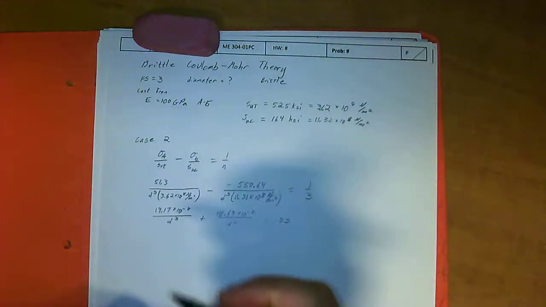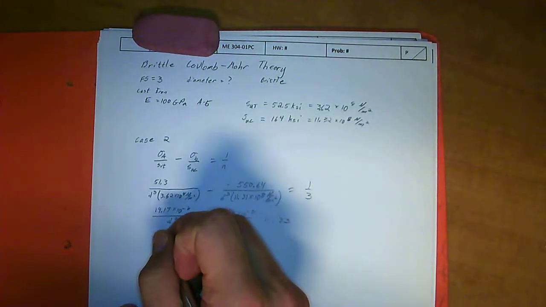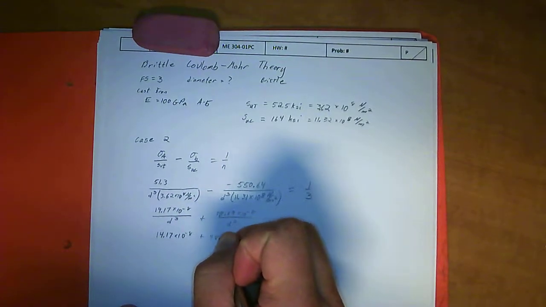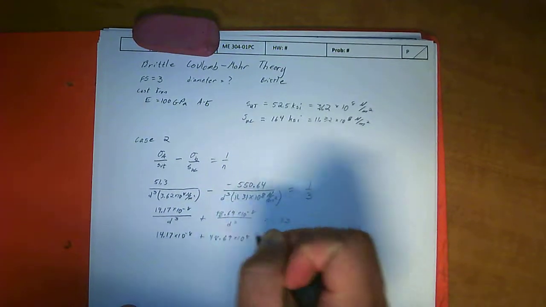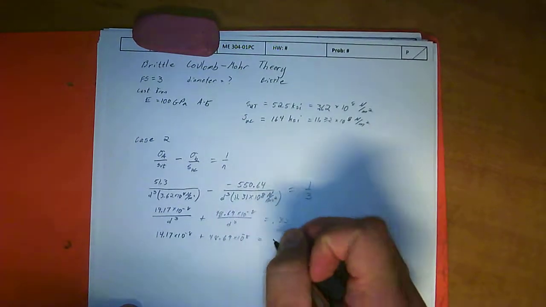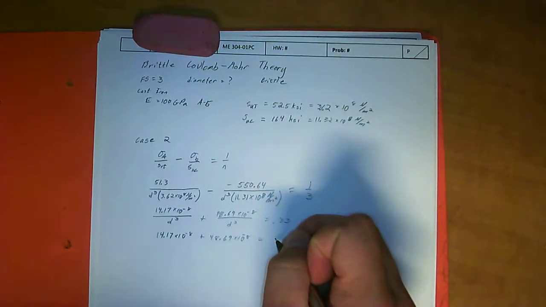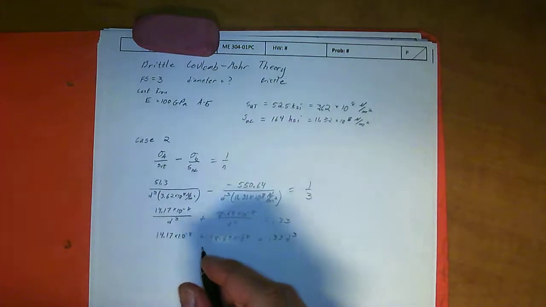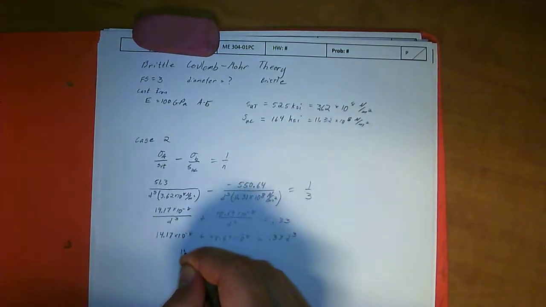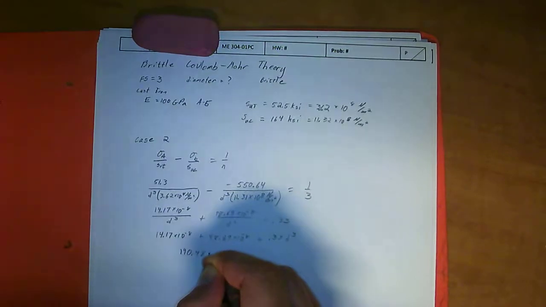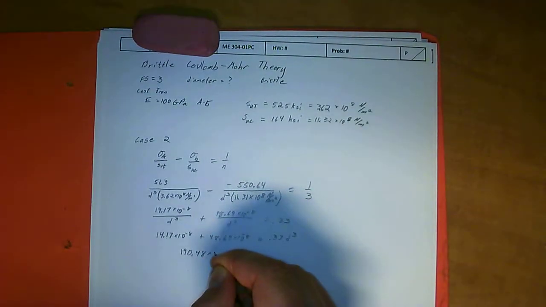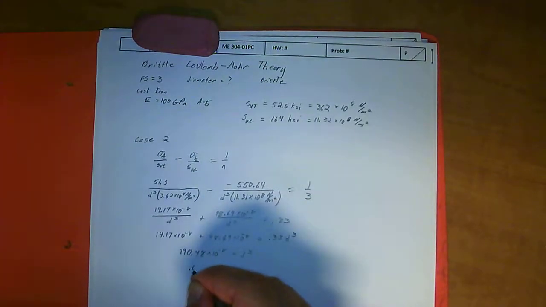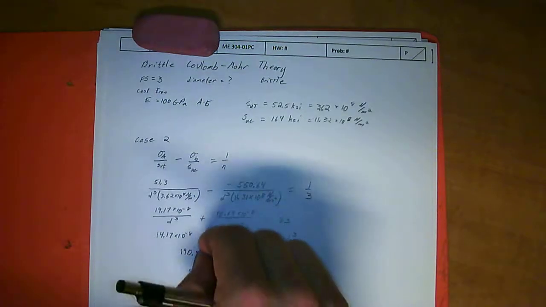Okay, and then solving that out, 14.17 times 10 to the negative 8 plus 48.69 times 10 to the negative 8 is equal to 0.33 cubed. So I'm actually showing you the algebra on this because this is the important part of the problem. And then 190.48 times 10 to the negative 8 is equal to d cubed. So 0.012 meters is equal to d cubed.